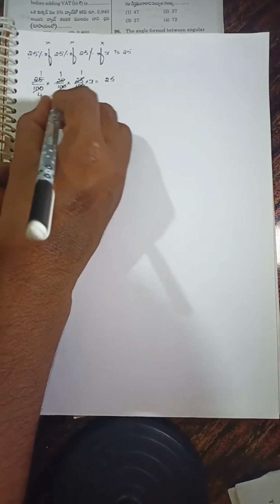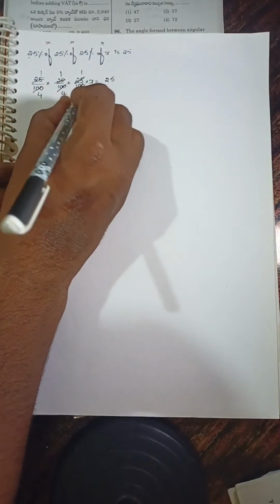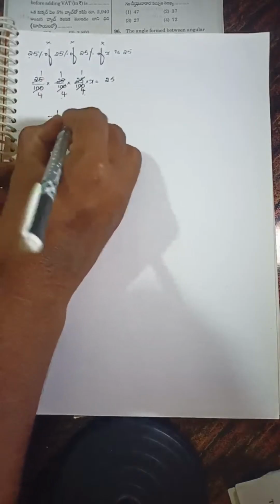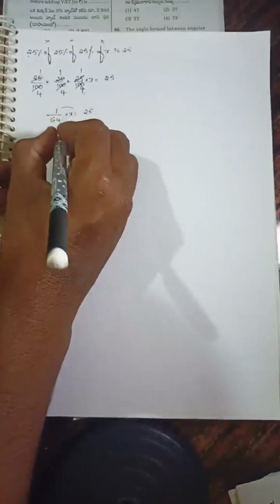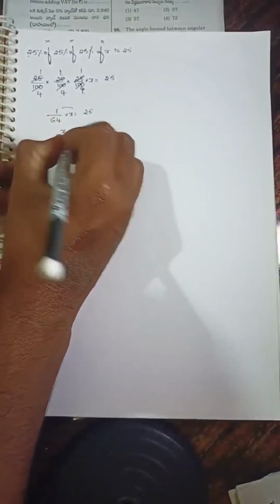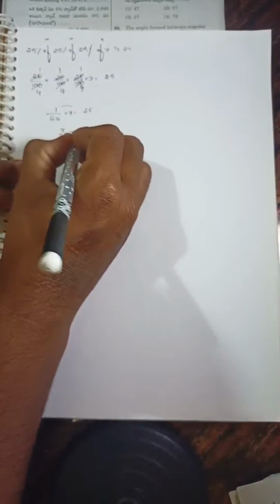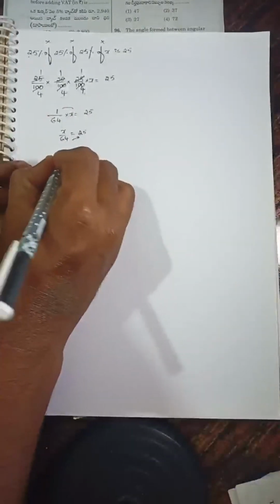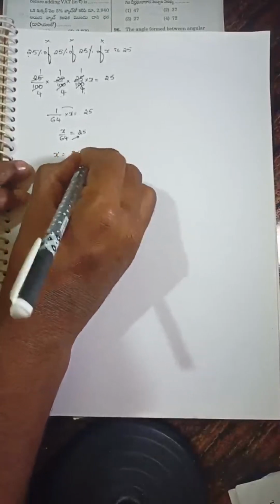Now in the denominator, 4 into 4 into 4: 4 fours are 16, 16 fours are 64. So 1 by 64 into x is equal to 25. Multiplying with 1 into x, it becomes x by 64 is equal to 25. Take the denominator to the right hand side numerator, then x will become 25 into 64.